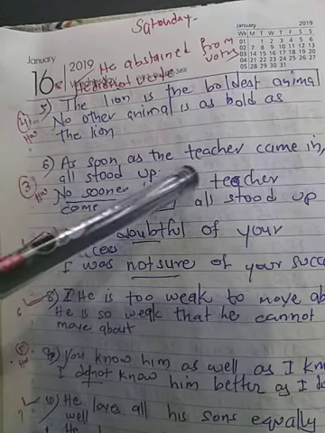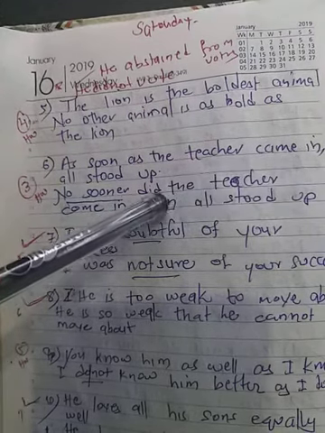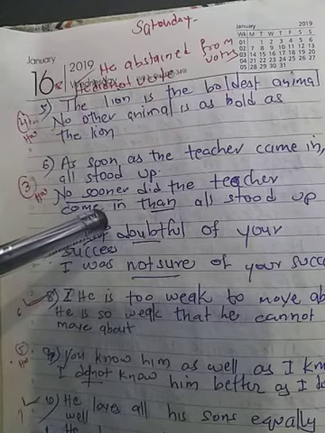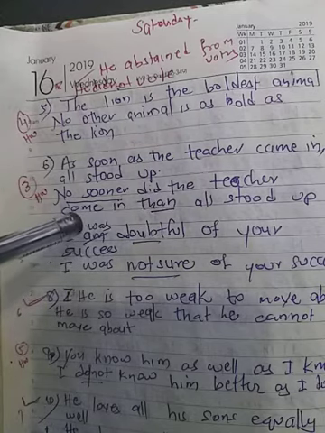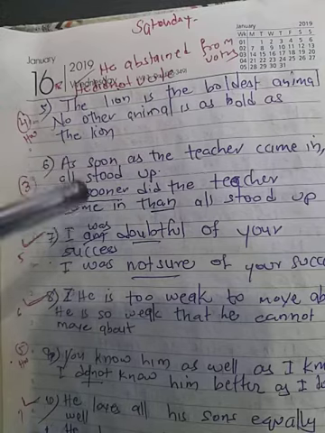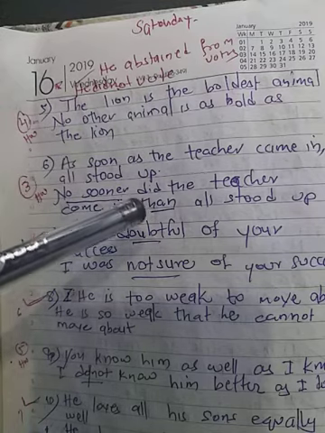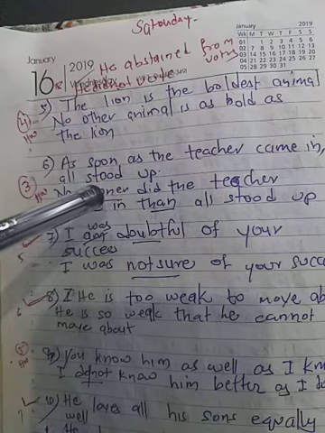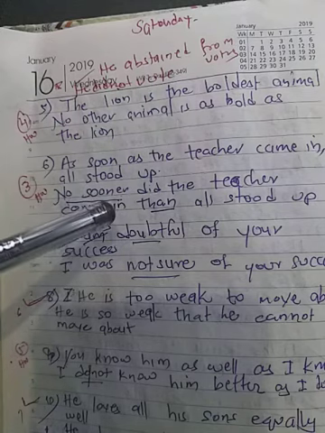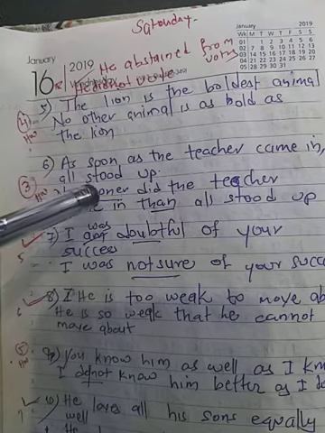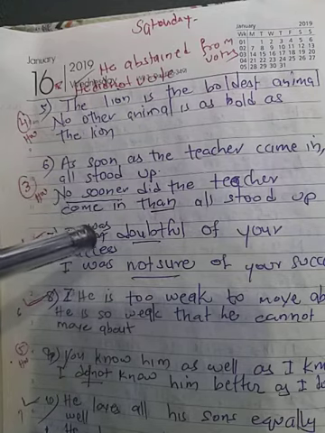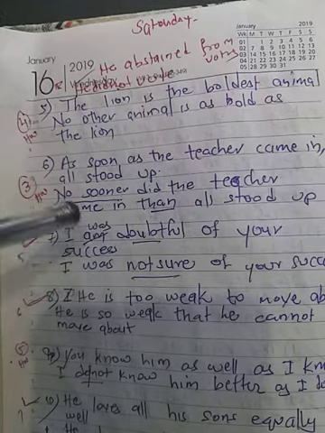As soon as the teacher came, there is came, so we have used did. Did the teacher come, and instead of came, come is used, and then all stood up. So these many changes we have to make using no sooner than. This type of example we'll do in detail at the time of this topic of no sooner than.